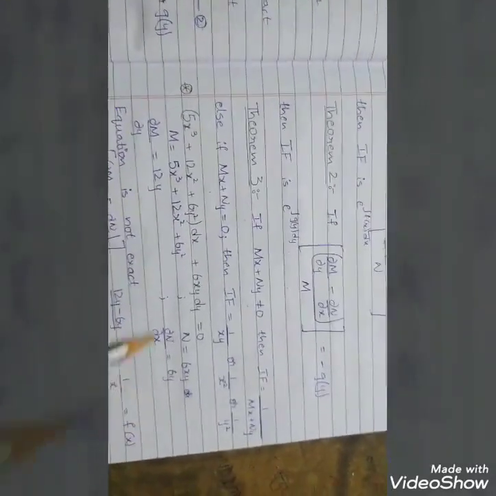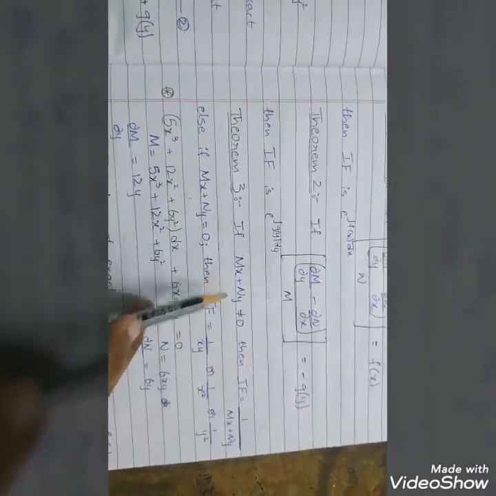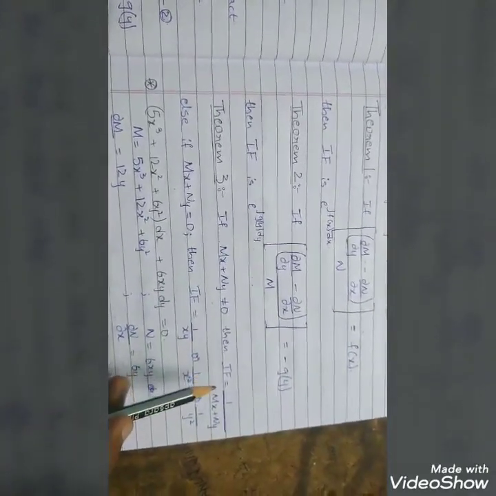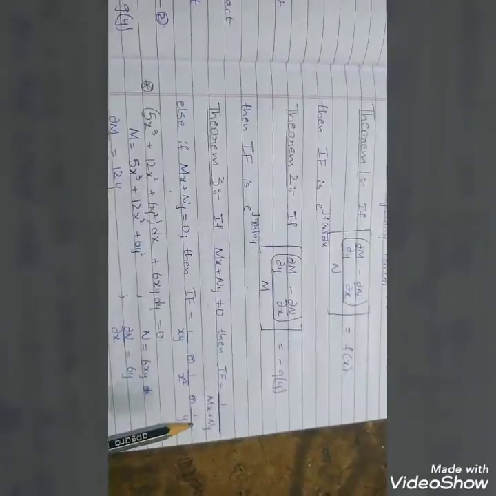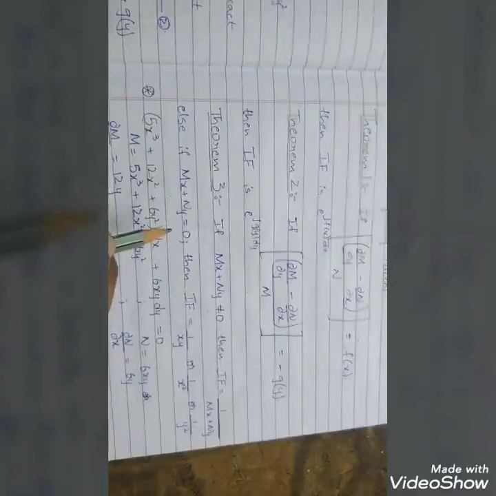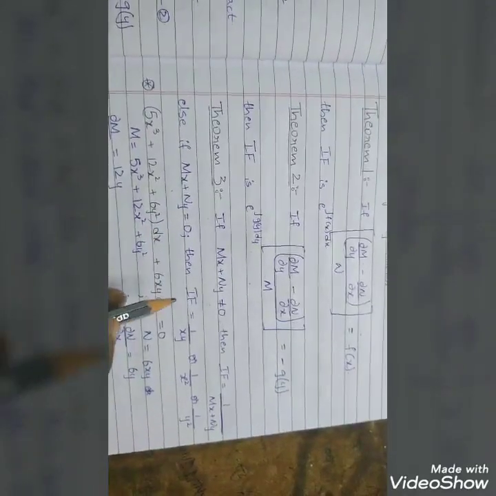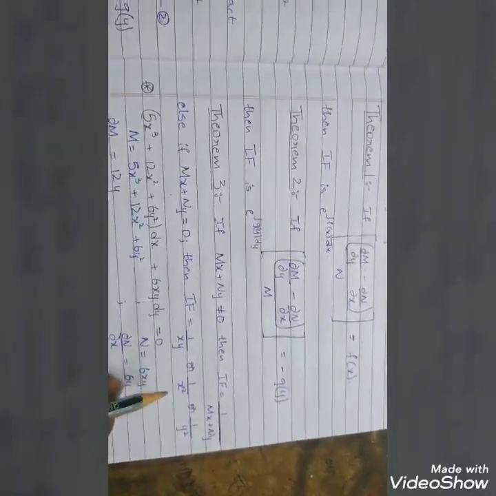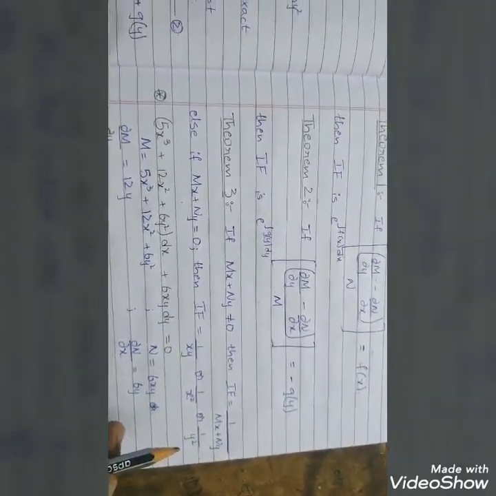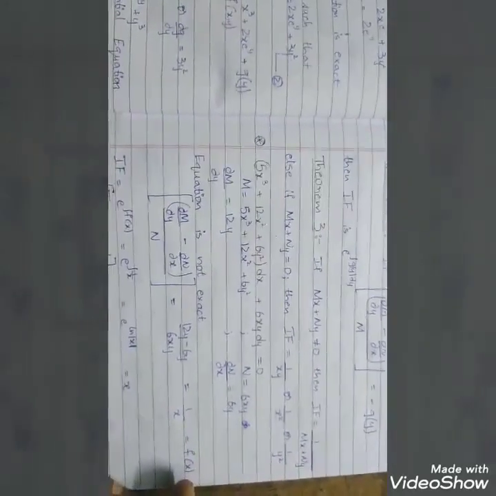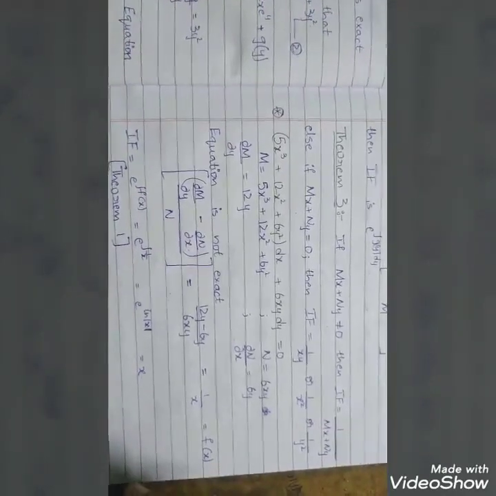Now let's go to theorem 3. If Mx + Ny is not equal to 0, then the integrating factor is equal to 1/(Mx + Ny). Else, if Mx + Ny is equal to 0, then the integrating factor is either 1/xy or 1/x² or 1/y². Now we have understood the three theorems for integrating factors. Now let's go further by solving a problem.